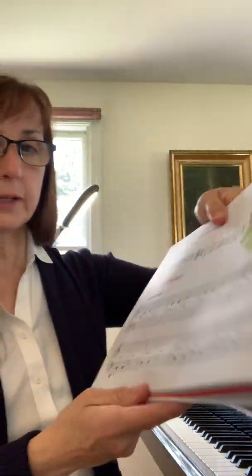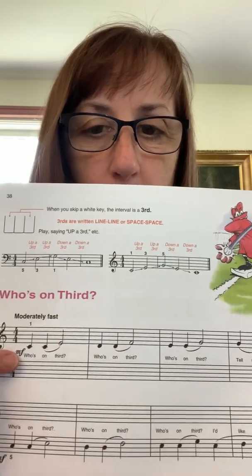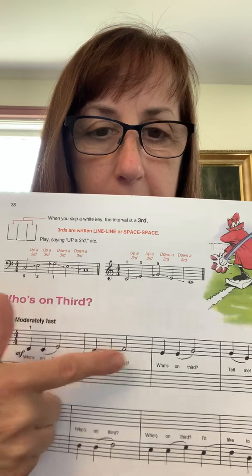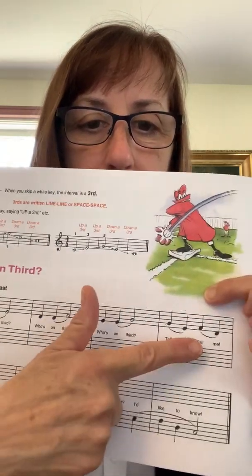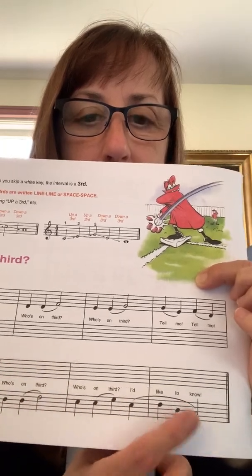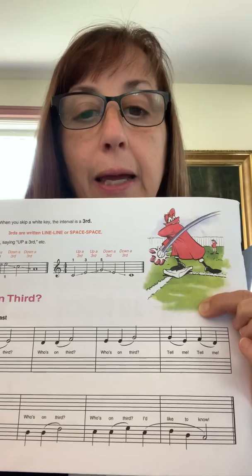And what did you notice? There's no repeat sign at the end of this, so you play this only once. And did you notice rhythm patterns that were the same? This measure is the same as this, and the same as this. That's different. But the rhythm of this measure and this measure are the same, all quarter notes. So it's always good to look at your music and see what's the same and what's different.